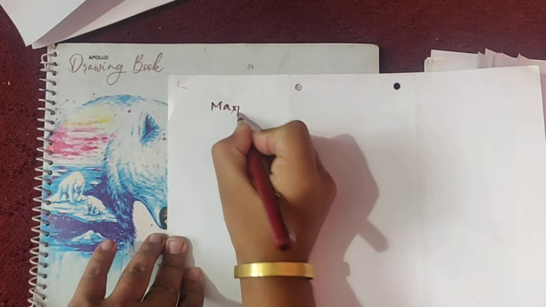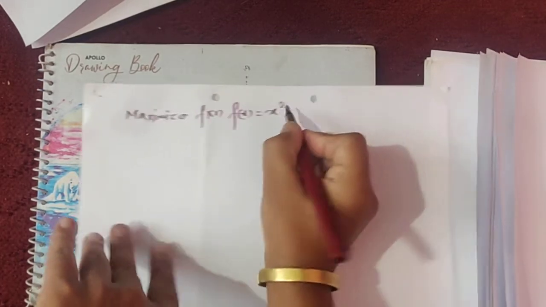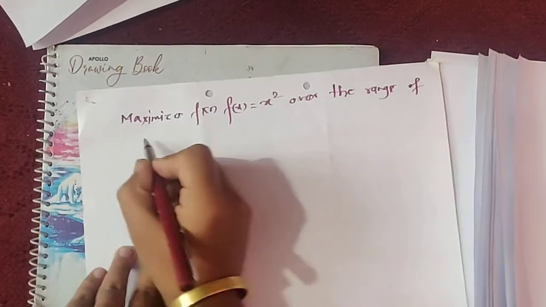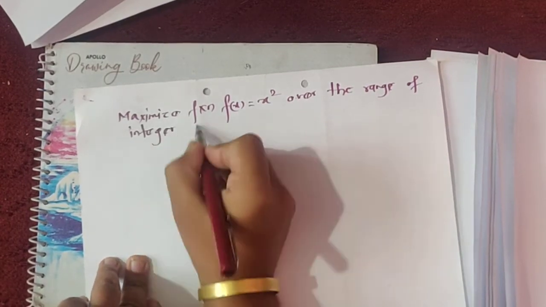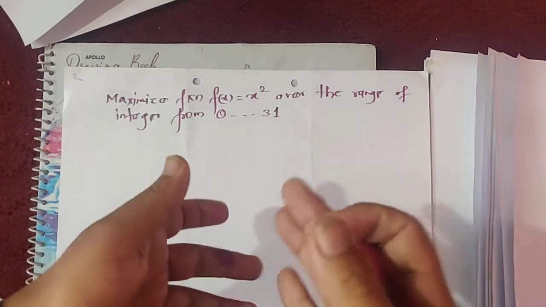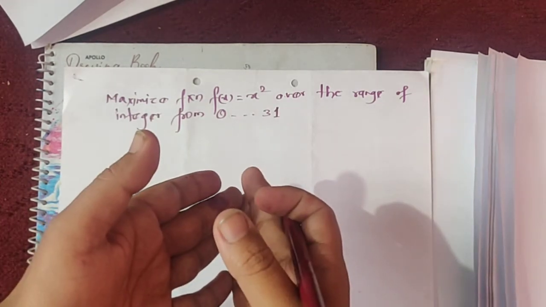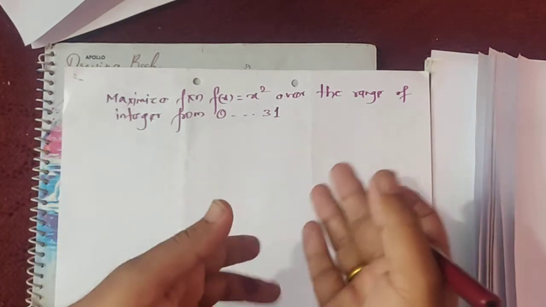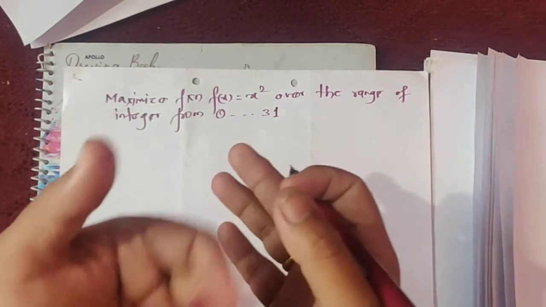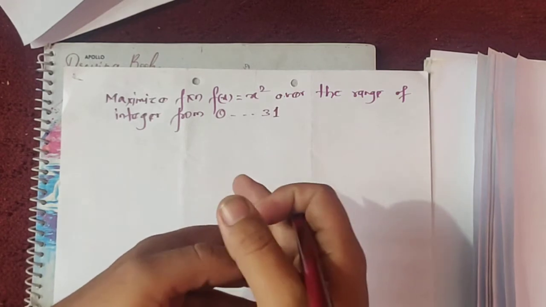Maximize the function f(x) equals x square over the range of integers from 0 to 31. If we use simple mathematics, the mathematics we used at intermediate level, then we use derivatives and differential equations, taking the first derivative, second derivative, and comparing the values, positive or negative, and according to that we calculate the maximized value. But by using the genetic algorithm we can solve this problem.